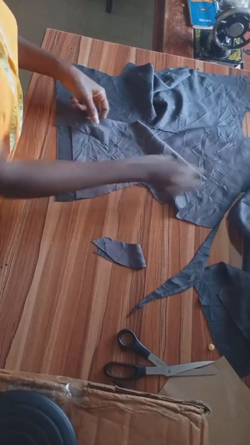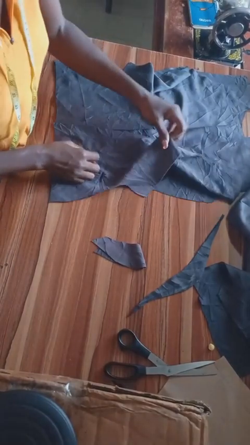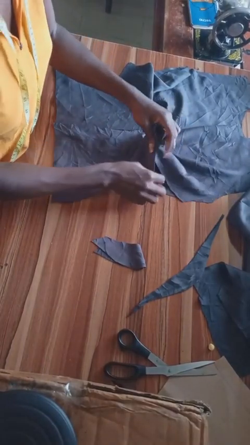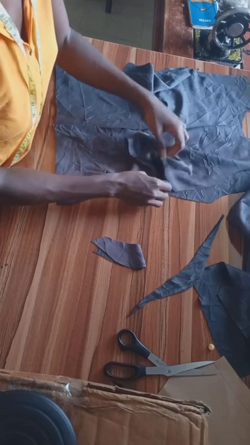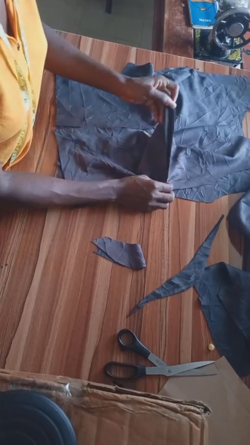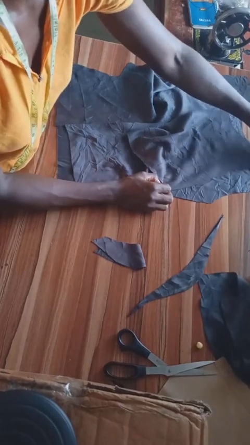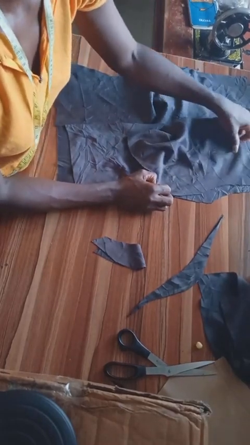So this is coming up like this. Okay, this is the rumpled side. So this is coming like this. This is the slash line that we drew. This is it. So this is our sleeve. I hope you get it.